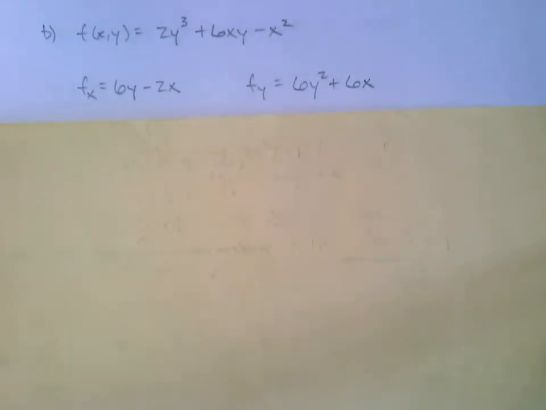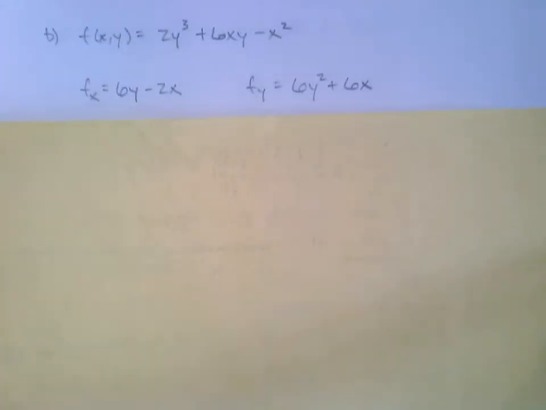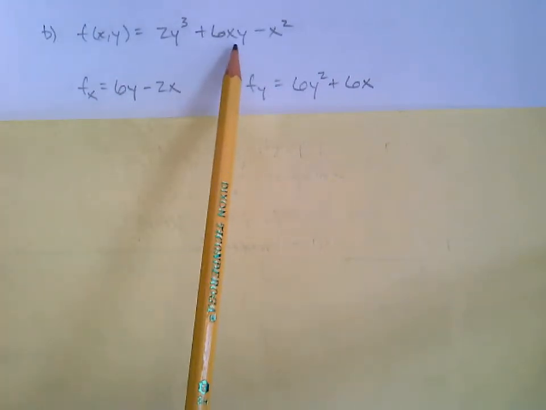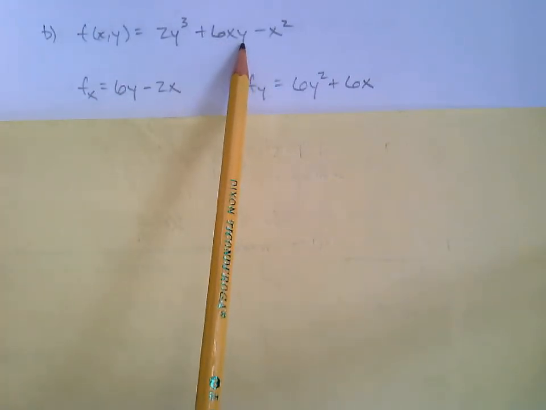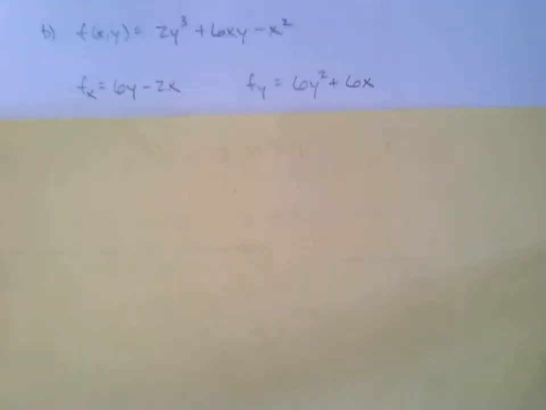Okay, the derivative with respect to y. Well, 2y to the third is 6y squared. But then something similar happens in the middle, 6xy. The x is constant, the derivative of y is 1, so that constant multiple just carries down, 6x, and the derivative of the x squared is 0.